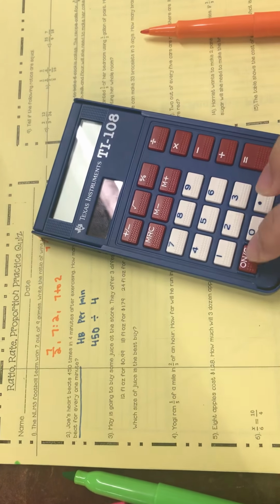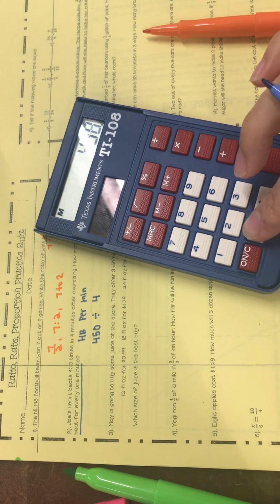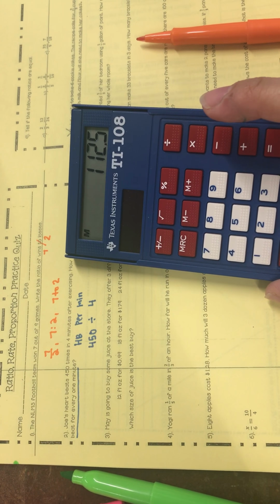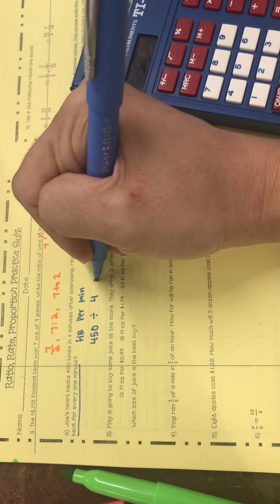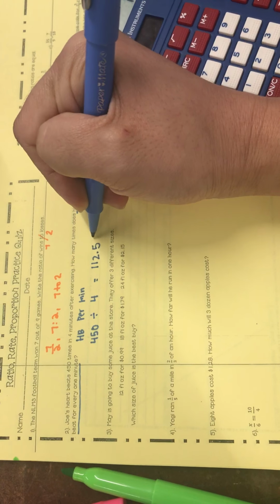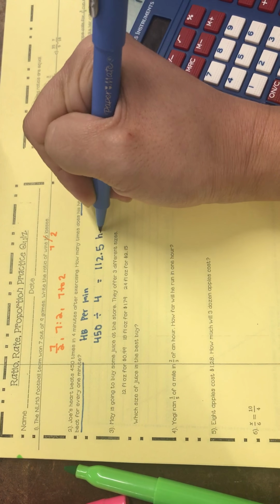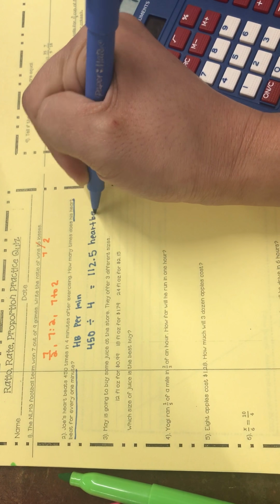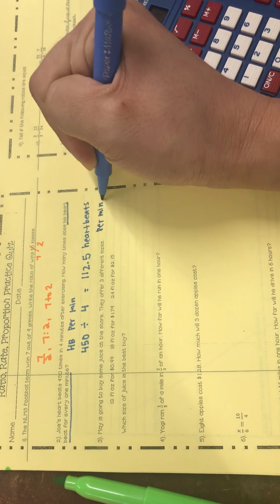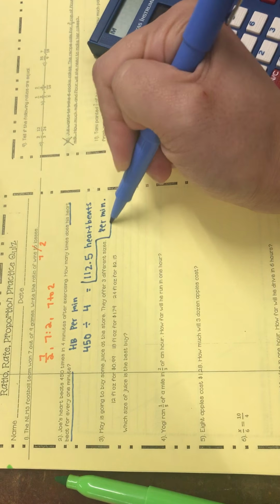And you can use a calculator. So if you do 450 divided by 4, you get 112 and 5/10. So the answer is 112 and 5/10 heartbeats per minute. And that is the answer.